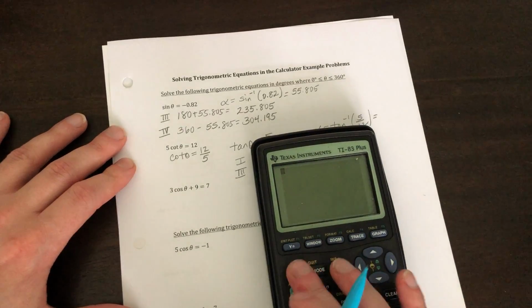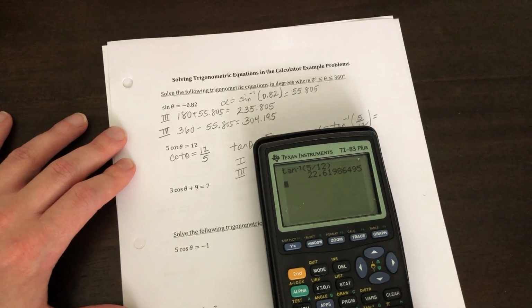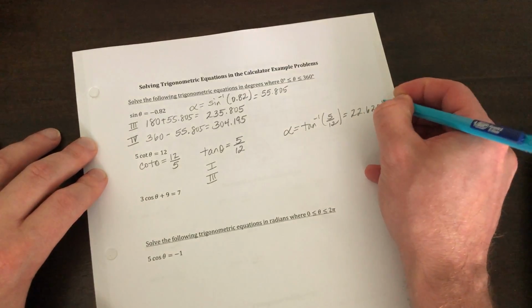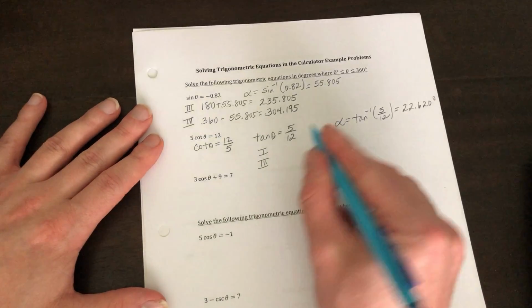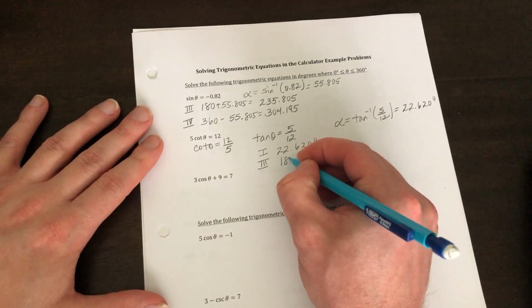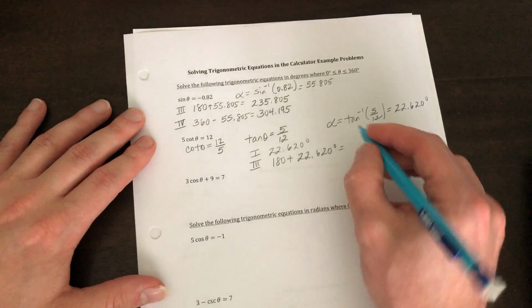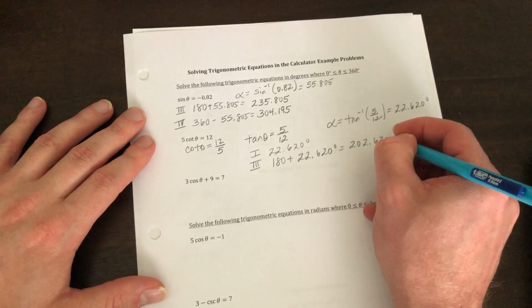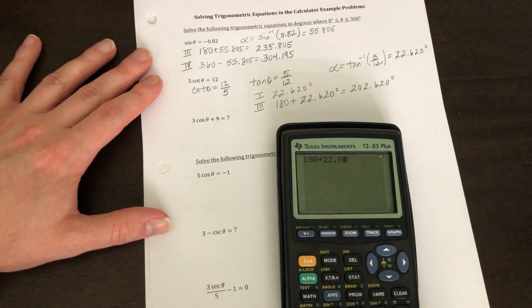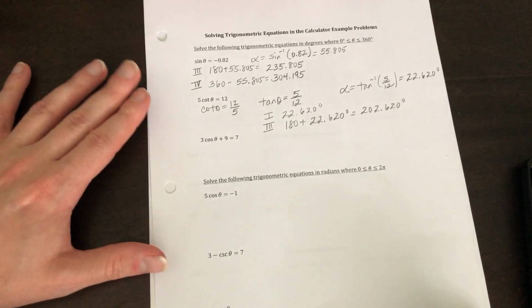So we go to our calculator. Inverse tangent of 5 over 12 is 22.620. Our quadrant 1 answer is going to be 22.620, and your quadrant 3 answer is going to be 180 plus 22.620, which is going to be 202.620, and I'm just going to double check that on the calculator real quick. Yep. Okay, next one.